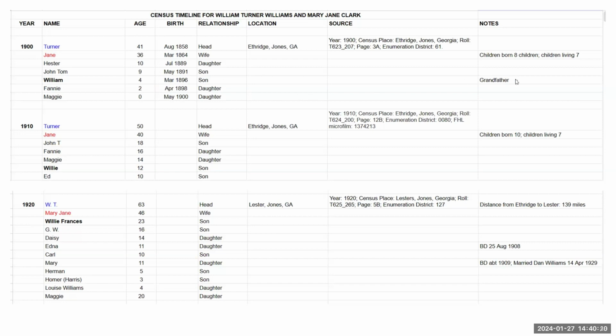And they had 15 children. So a way to keep track of them was through the children, basically. Even though all 15 children didn't live together at the same time with their parents. So in 1900, they were Turner and Jane. 1910, again, they were Turner and Jane. 1920, they were W.T. and Mary Jane.